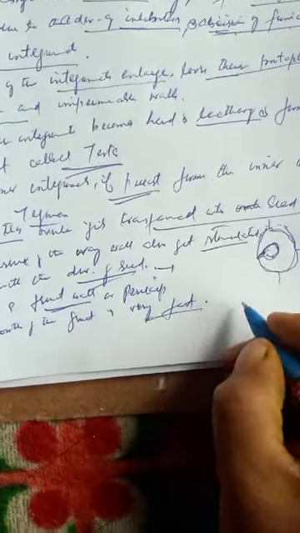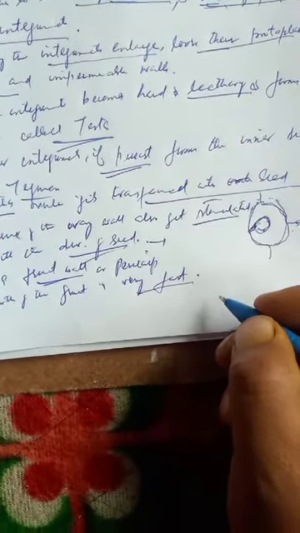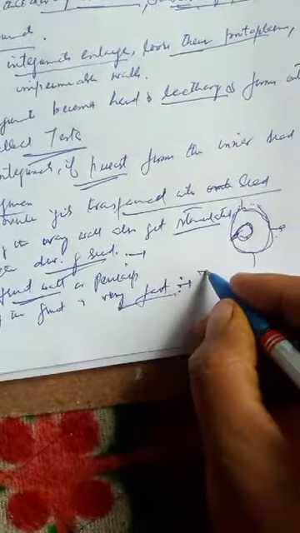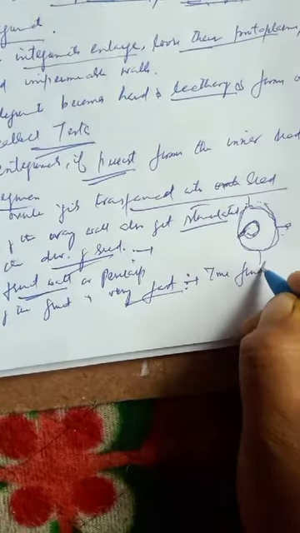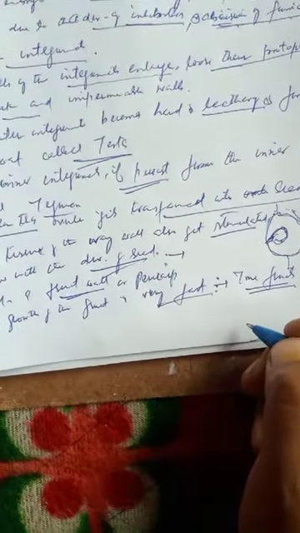The fruits which are produced from the ovary are called true fruits.